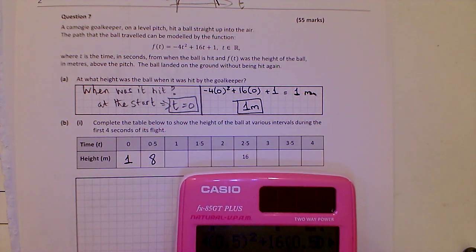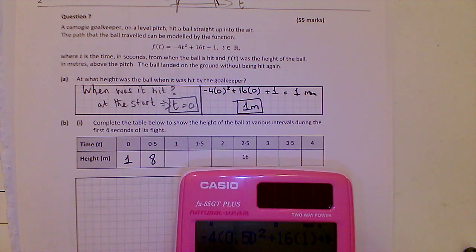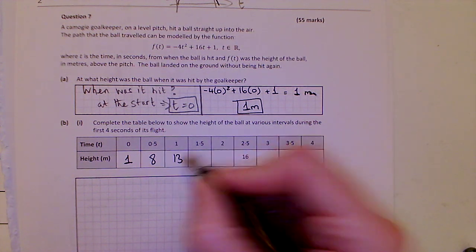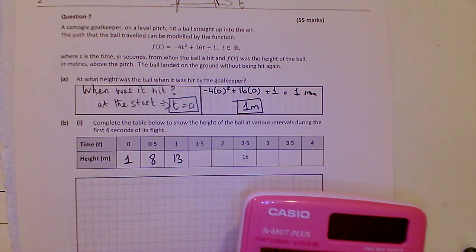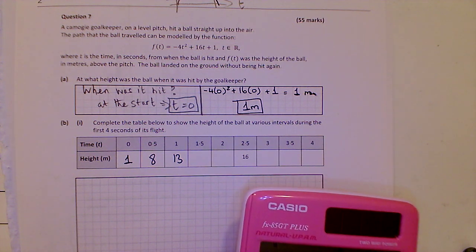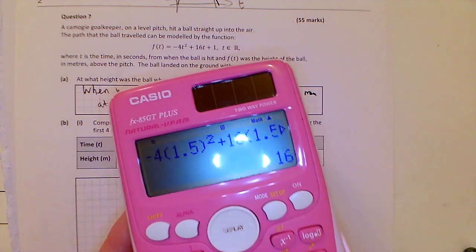Now it's easier to go back and edit these for the other values nice and quickly. So we get 13, 1.5, 1.5 gives us 16.